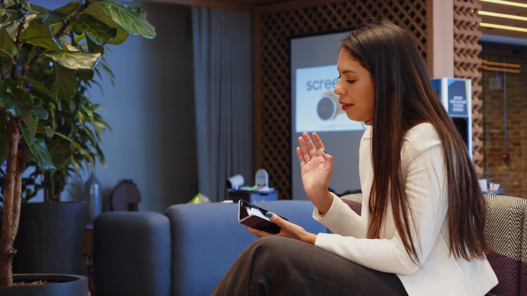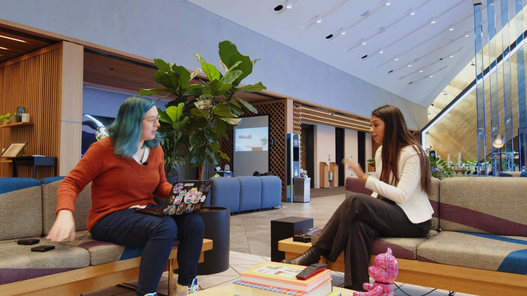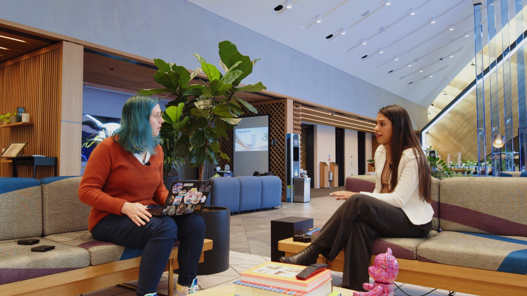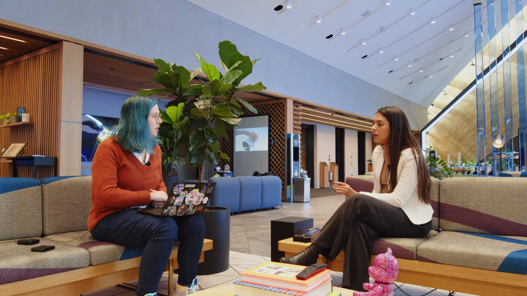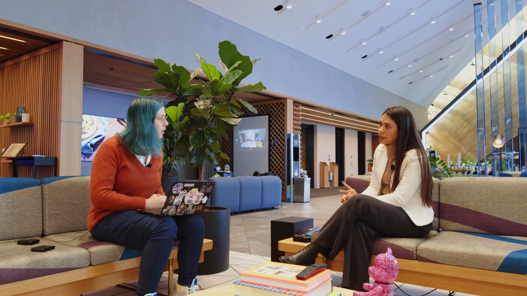Okay. So first of all, do you have any foldable device? Yes. I have a flip right here. Oh, that's a cool one. Yeah. If you don't have a foldable device, that's completely fine, because there are 2 different ways that you can test.